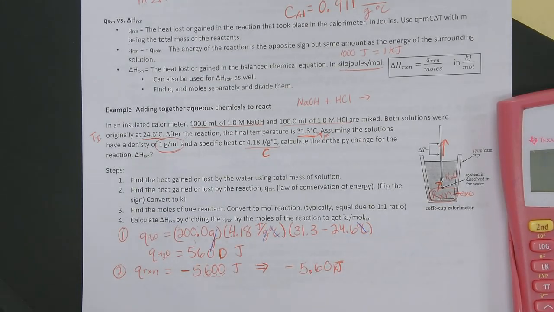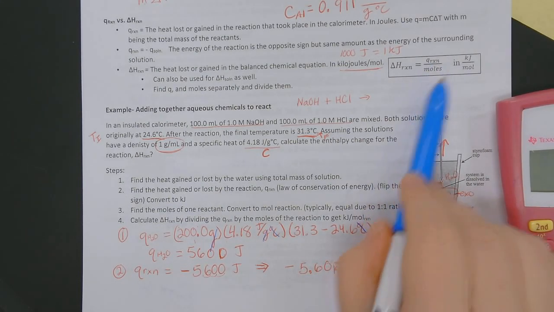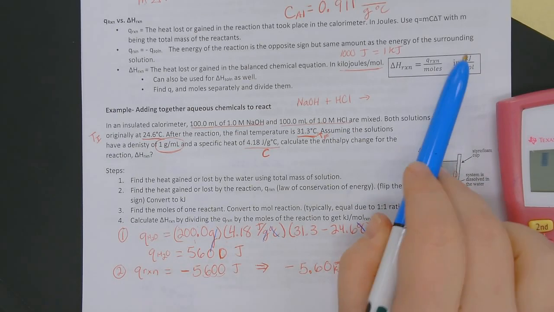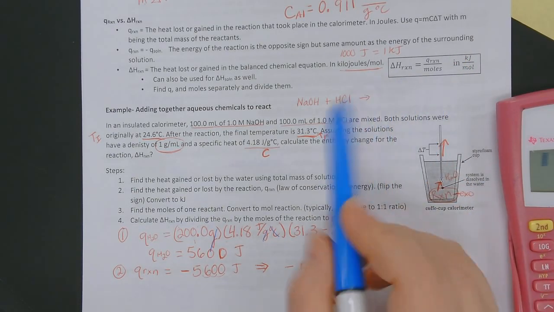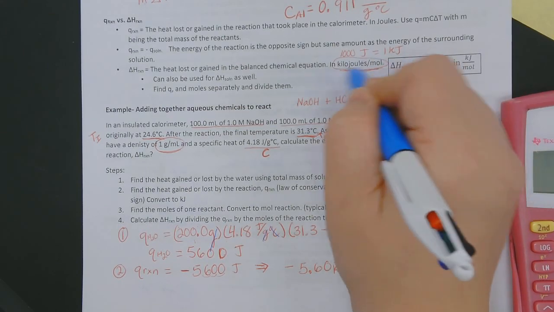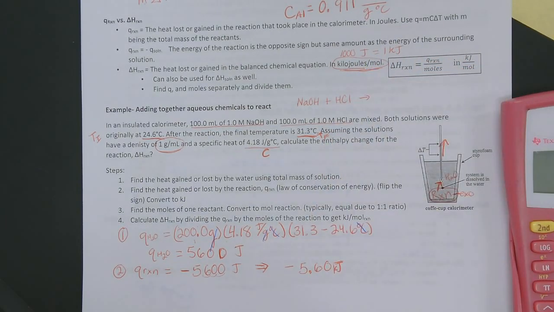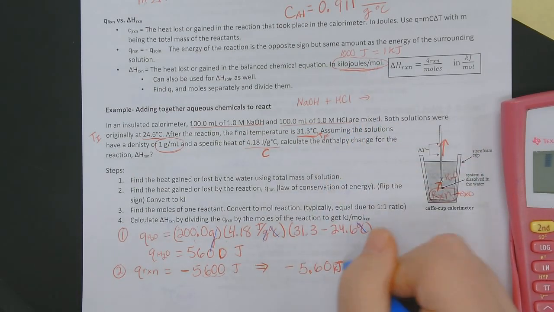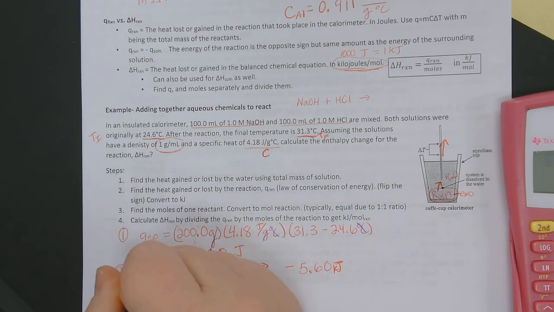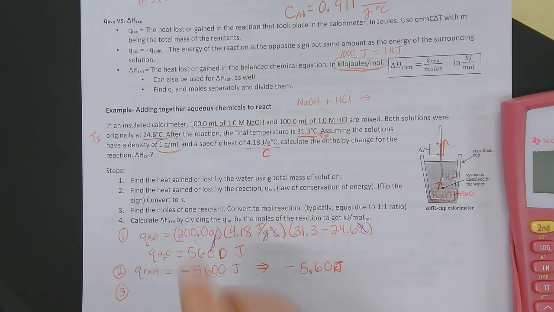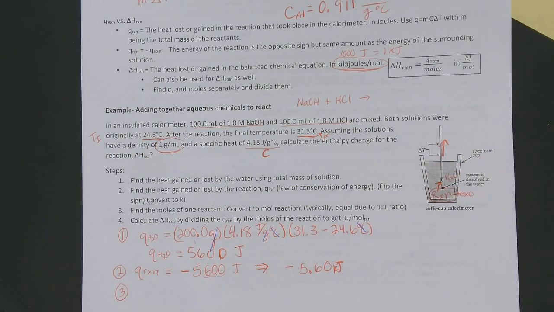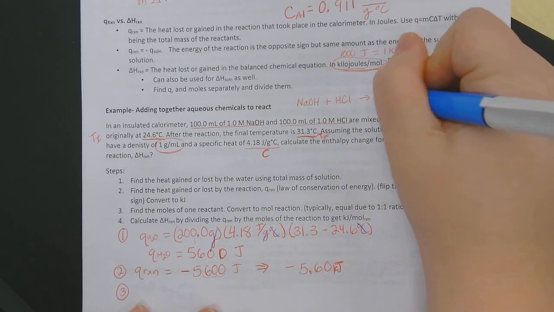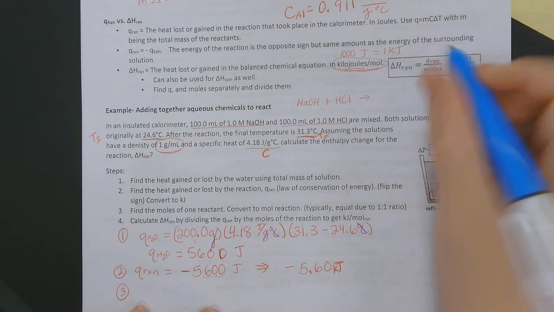So we've gotten our kilojoules. We've got one piece of these two pieces that we need to make this work. We need kilojoules per mole. So when you see something like this, I see my units. That's essentially an equation, right? It's telling me I need kilojoules, I need moles, and I need to divide them. So we got one piece, we need moles. So find the moles of our reactant, or one reactant, and convert to moles reaction. So we need to go from looking at one chemical to the total moles of the reaction.